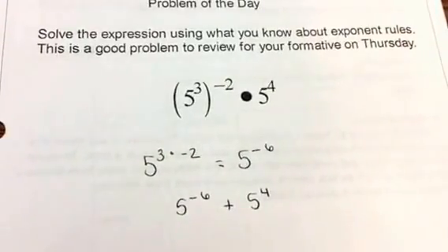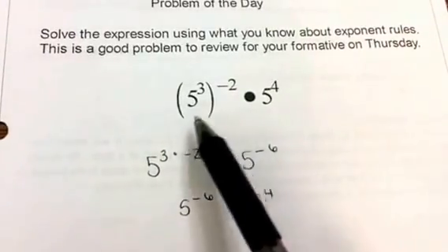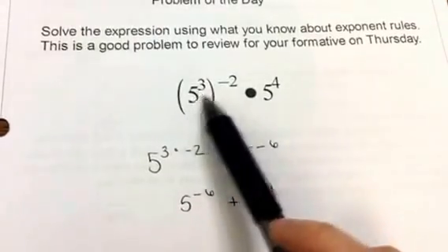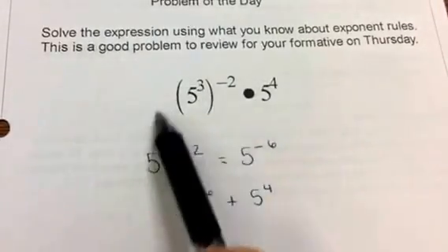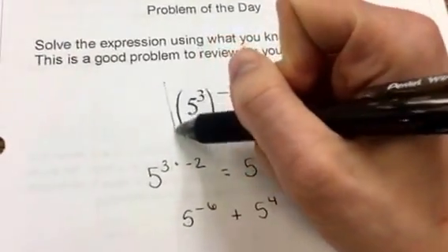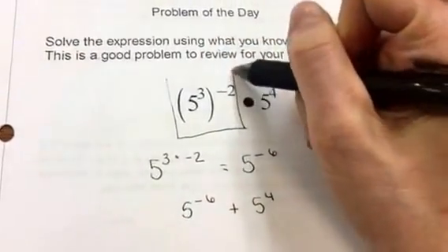So I noticed that some of you guys are getting confused about the two rules that you have here. Here you have them both in one. You have the power rule here, and then you have the product rule once you're done with that. So we're gonna attack it from left to right. So we're gonna do the product rule first.